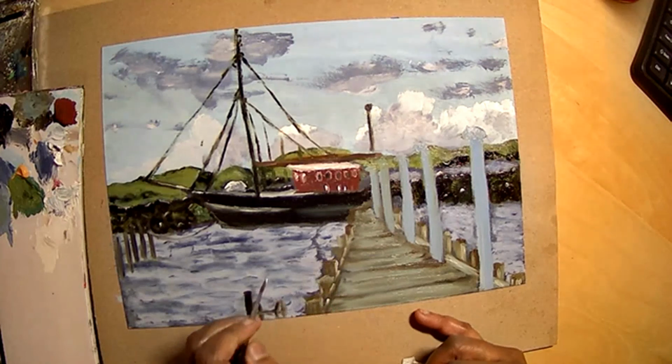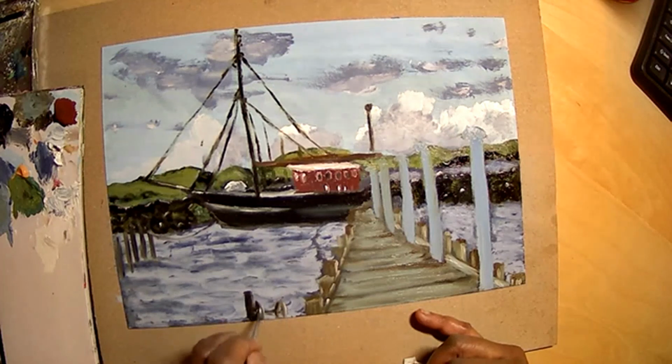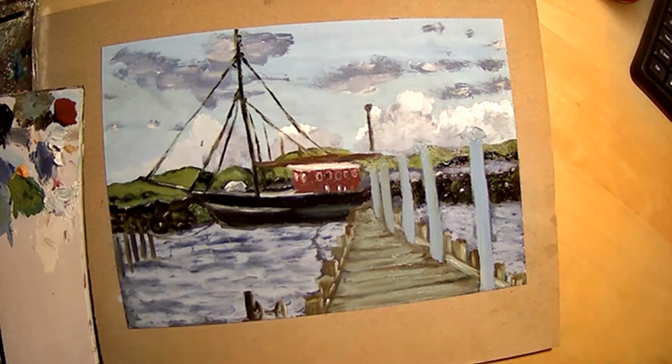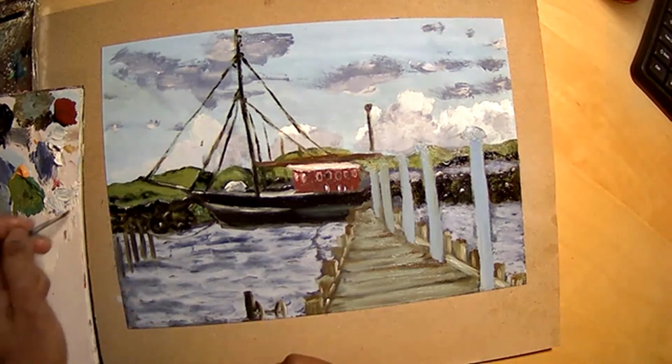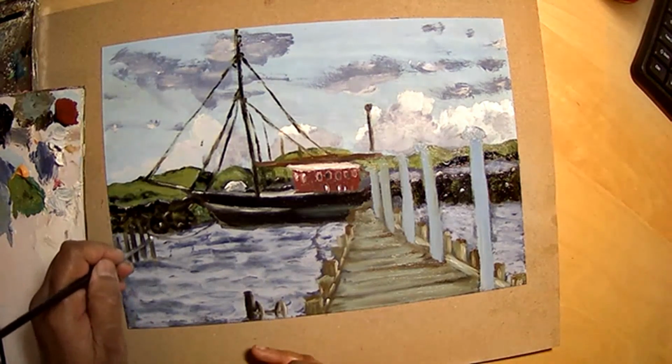Maybe a highlight a little bit on this tiny wheel kind of thing. Let's do the same on this side.